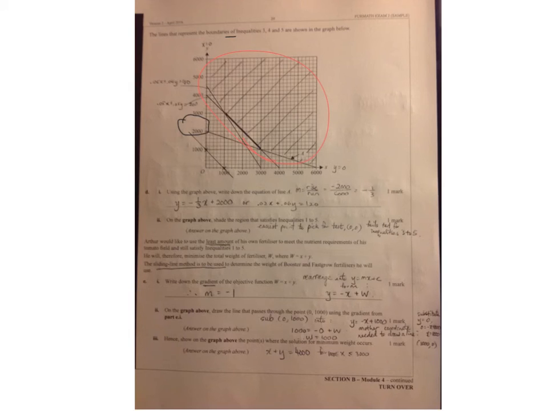Then you can start your finding of the second coordinate using y equals minus x plus 1000, or 1000 equals x plus y. The easiest way to do it is to substitute y equals 0, because then immediately you can see that x must be equal to 1000. So the line is here.